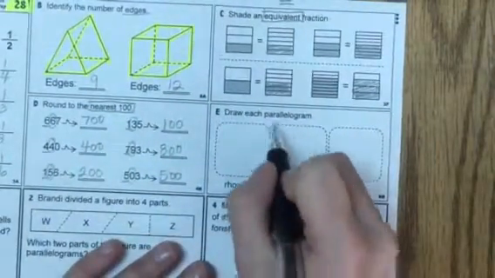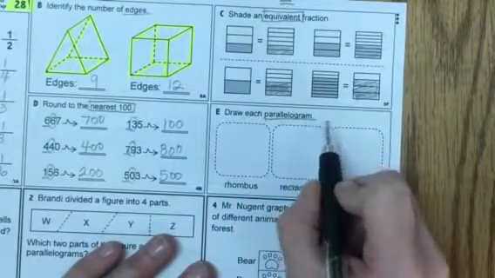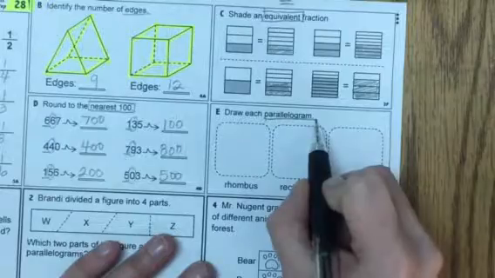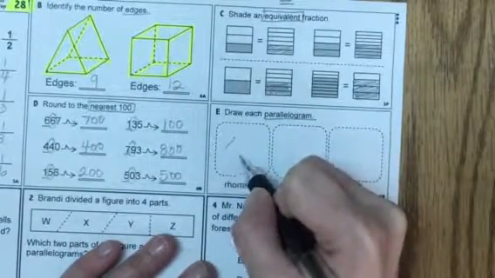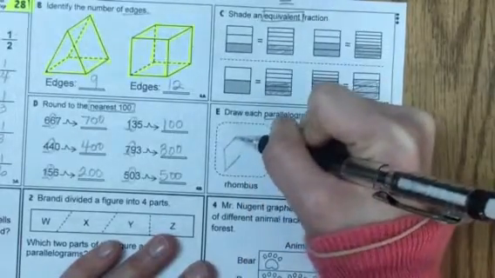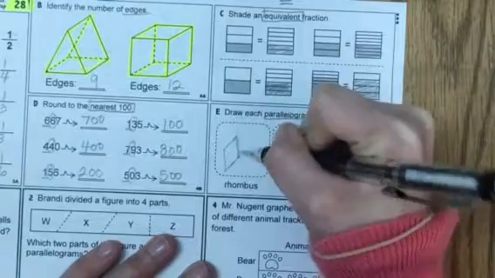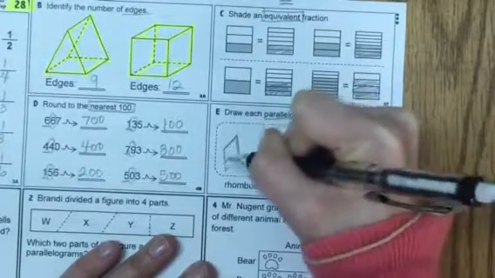E, draw each parallelogram. A parallelogram is a figure where opposite sides are parallel. A rhombus is kind of like a smushed square, but a rhombus has all sides equal. So it's like a square which has the same lengths.